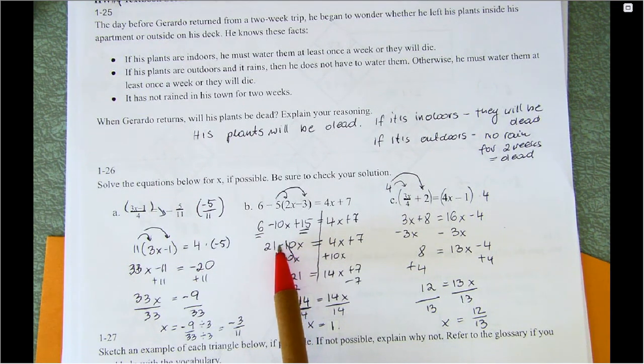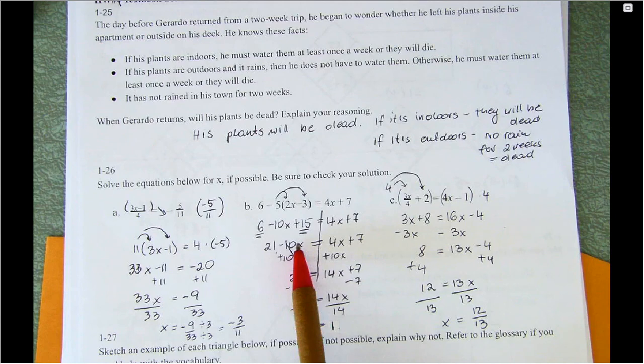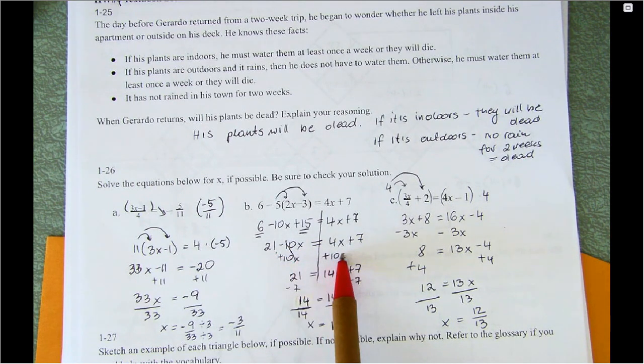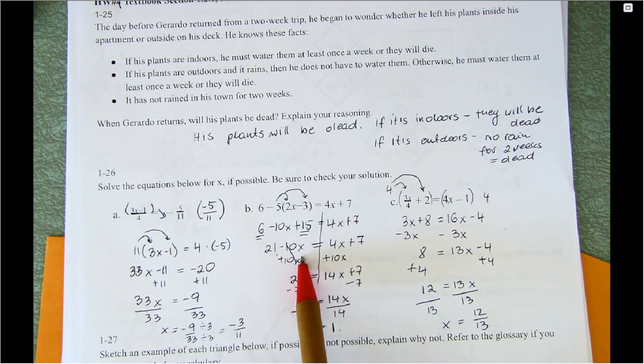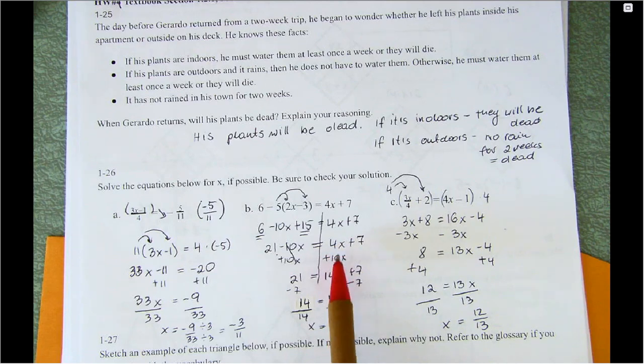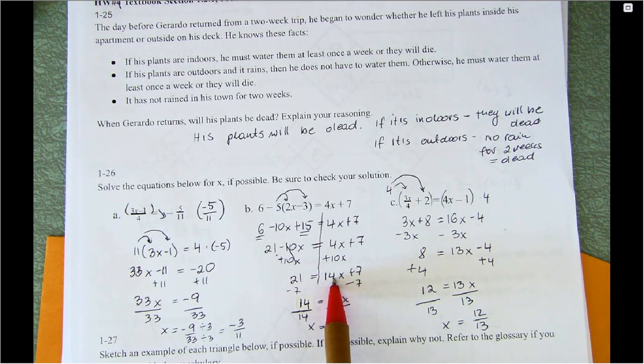This one is negative 10x here, minus 10x, so there's less over here. Even though the number itself is bigger, 10, because it's negative, it's smaller than 4. So I'm going to add 10x to both sides. This is going to go away. I'm going to have 21 here, and then 4x plus 10x will give me 14x, and then 7 goes down.